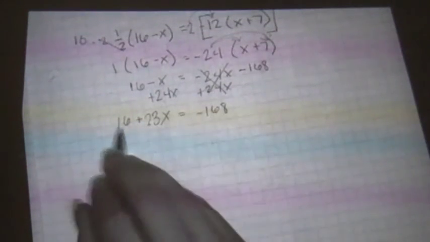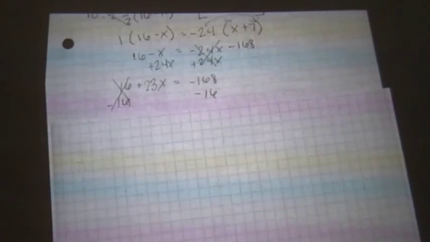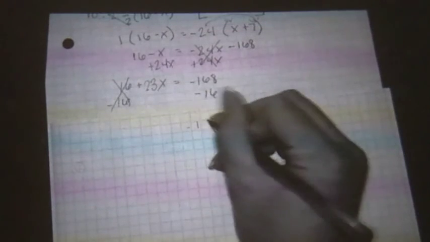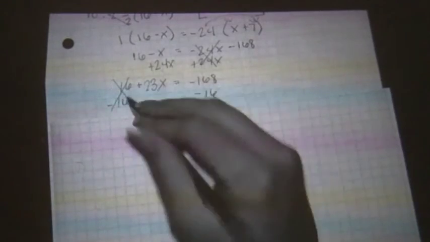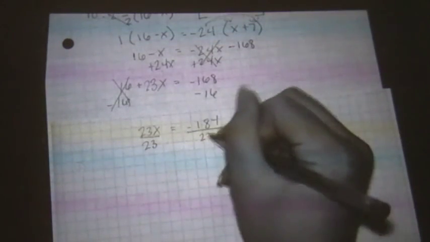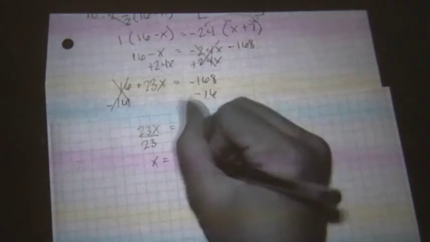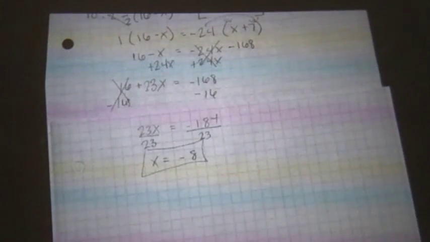Next thing I want to do is get rid of this 16 here so I can start to get x by itself. So I'm going to subtract 16 from both sides. My negative 168 minus 16 is going to give me negative 184. I'm going to bring down my 23x, and my 16s were crossed off already. So 23x, divide that by 23, divide my negative 184 by 23, and when I put that into a calculator, I get negative 8. Don't forget your negative sign here. So negative 8 is equal to x, and that's my final answer.